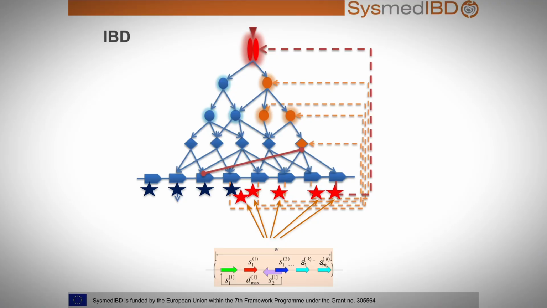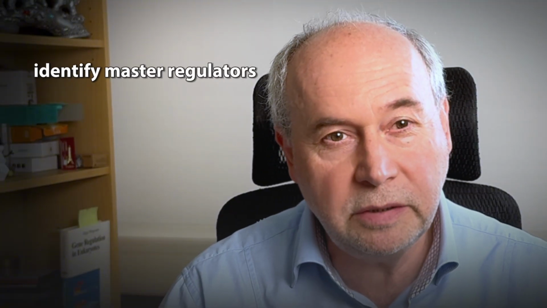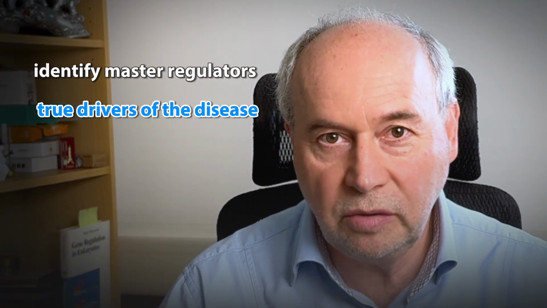Step 3. We moved upstream from transcription factors into signaling pathways. Using curated knowledge from Transpath, we reconstructed the causal network driving the inflammation. And this is the key idea. We don't just look at correlations. We moved upstream to identify master regulators and true drivers of the disease.